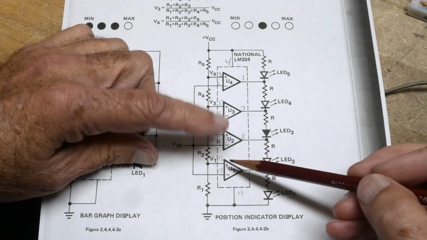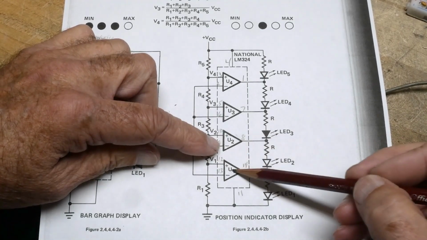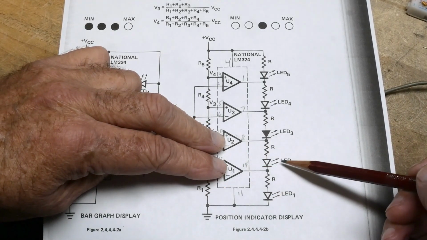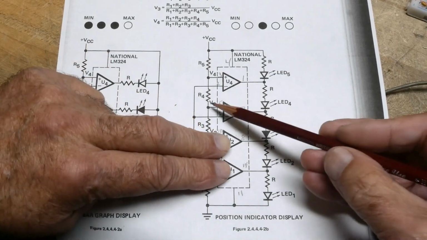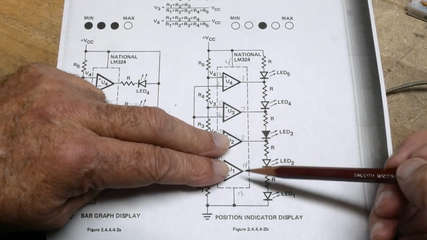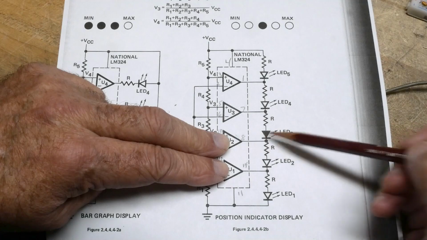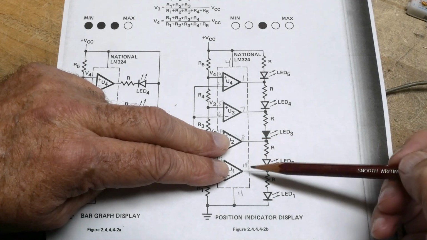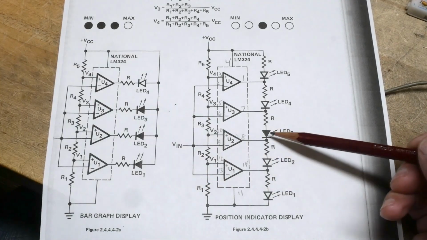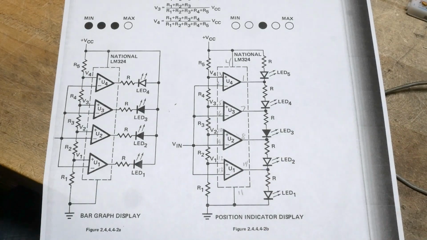So if these two were the same, then this one would not turn on. But if the voltage was high enough to turn this one on, then you'd have a high, low, low. And the high, low here turns this one on, but the low, low here turns this one off. And so you get an LED that actually moves position, which is super, super cool. So we'll come back to this. Let me show you the circuit first.